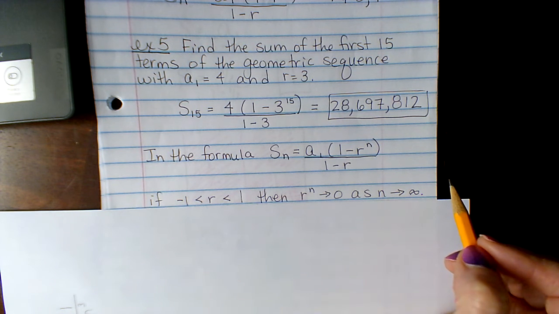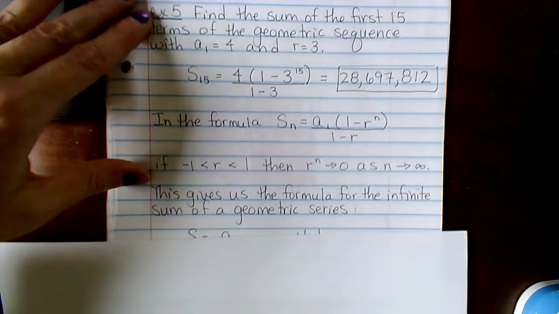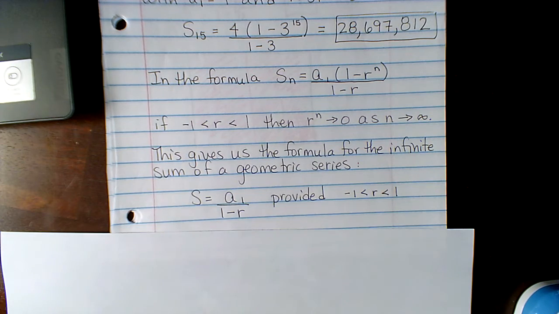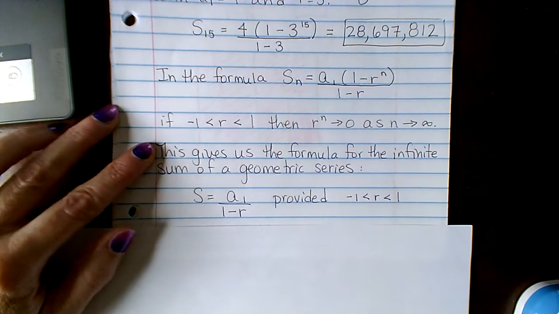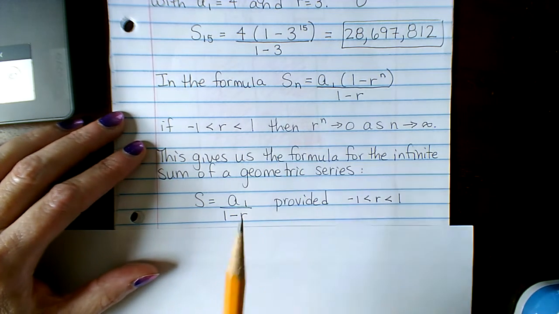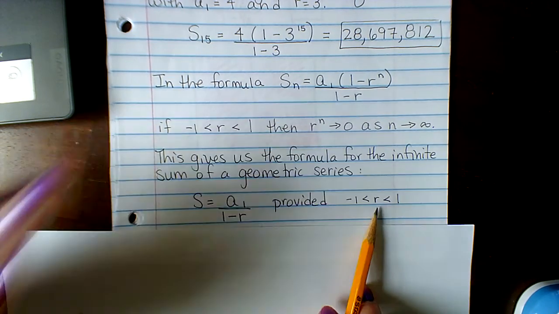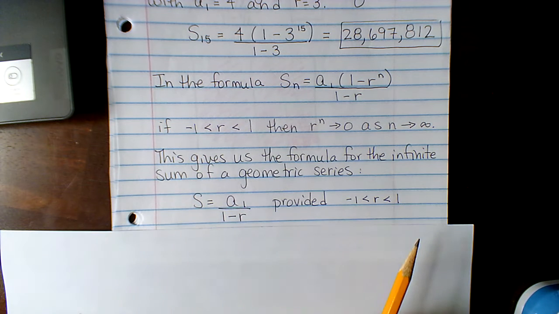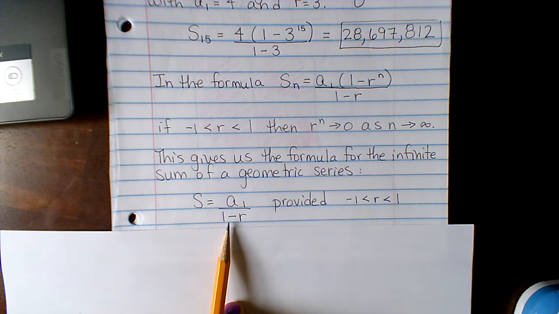So what that does for us is it gives us a formula that we can use for an infinite sum. We've got that finite sum formula here. If my r value happens to fall between -1 and 1, I can use this formula for an infinite sum.